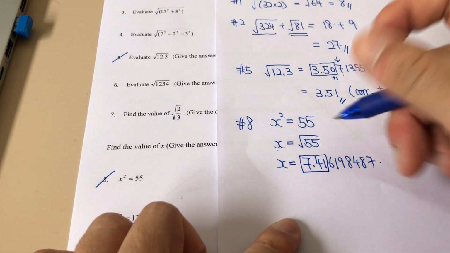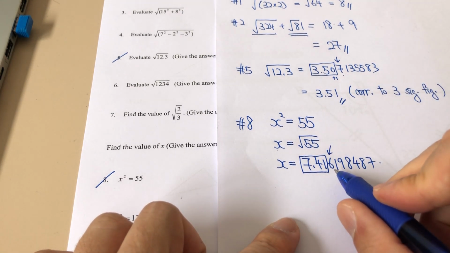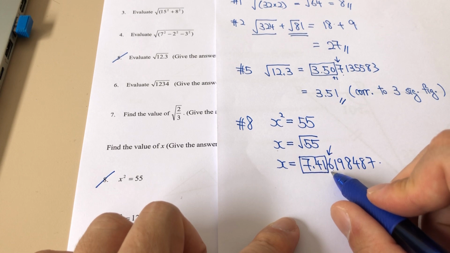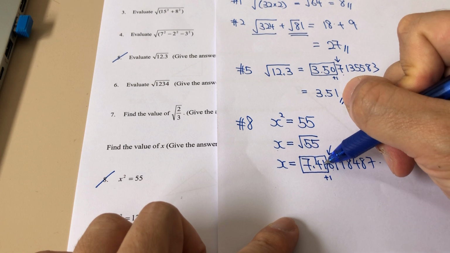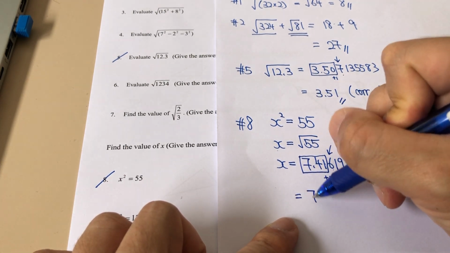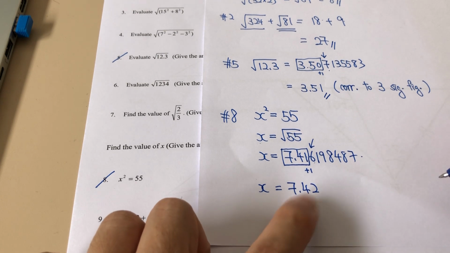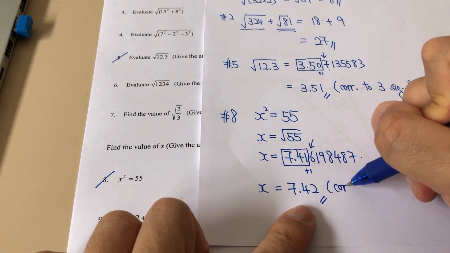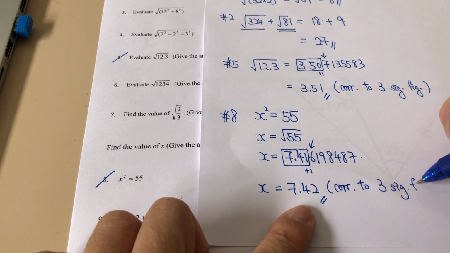And then what to do next? We have to check the next number. Is this number big enough? Yes, 6 is bigger than 5. Therefore, we have to add 1 to the last number here. And therefore, your answer should be 7.42. x equals 7.42. And this answer is corrected to 3 significant figures.